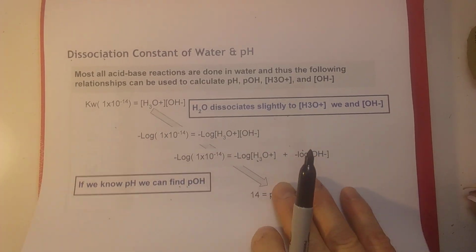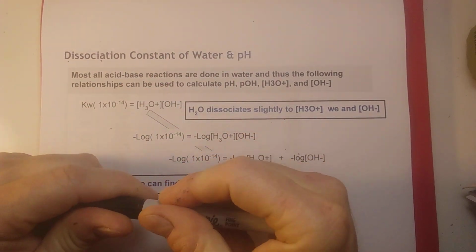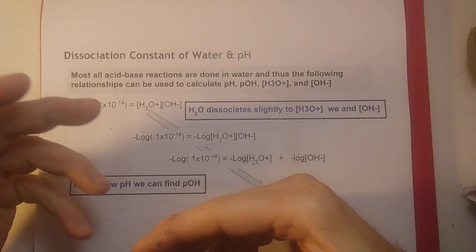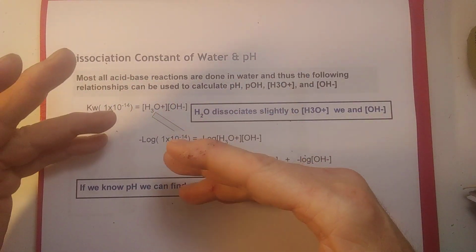I'm going to stop there. We'll get into the consideration of pH and how we define the acidity of an acid based on pH.